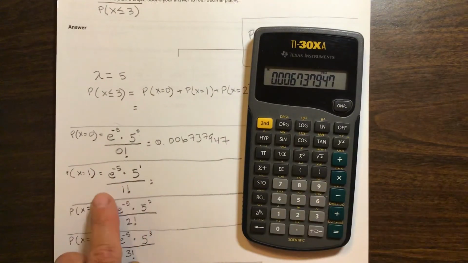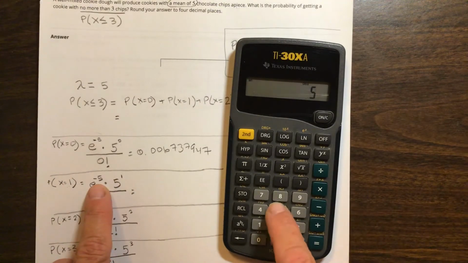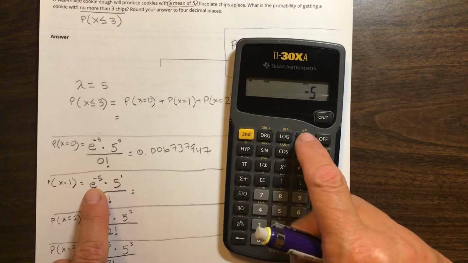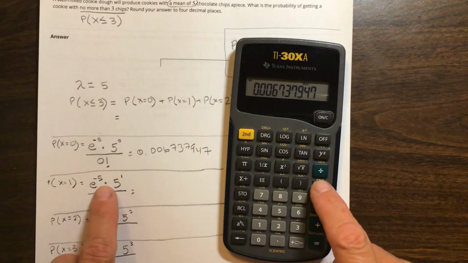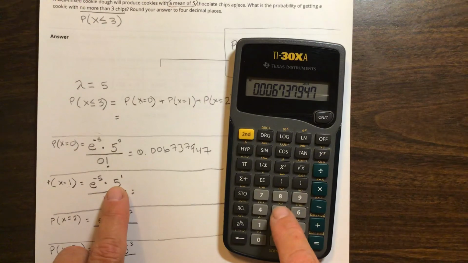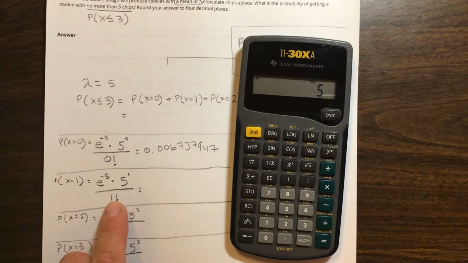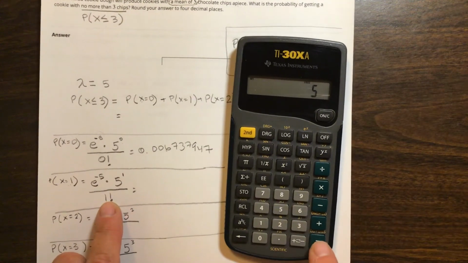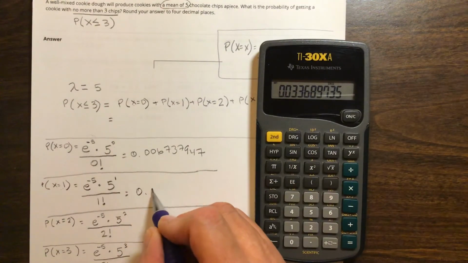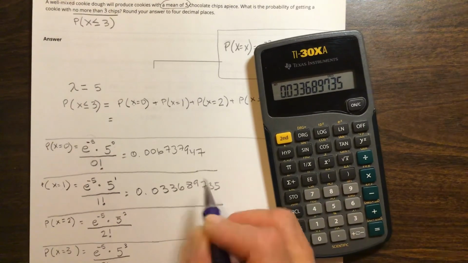Okay, now this time for x equals 1, we're going to do lambda, negative sign, second ln, times 5 to the first power, which is just 5, so we multiply by 5. And here, 1 factorial is still just 1. So we're just going to press the equal sign. And we got 0.033689735.